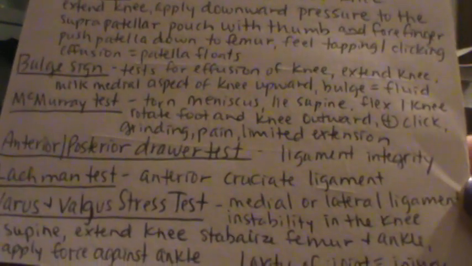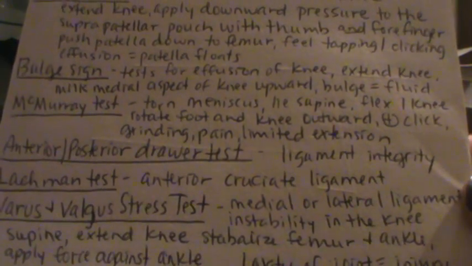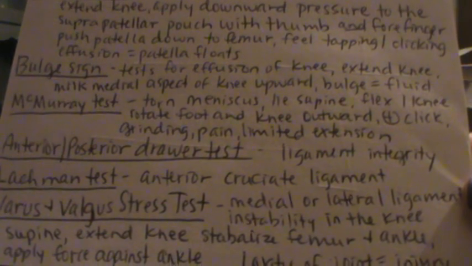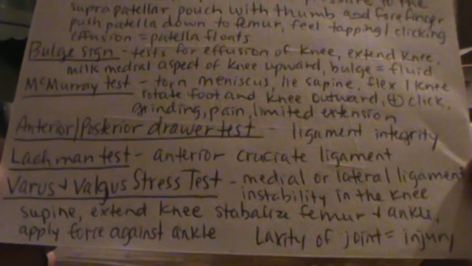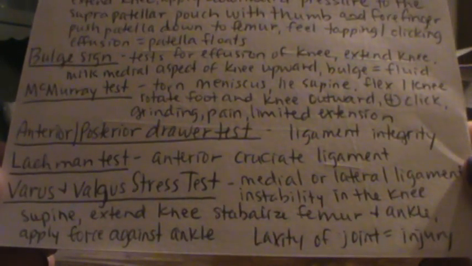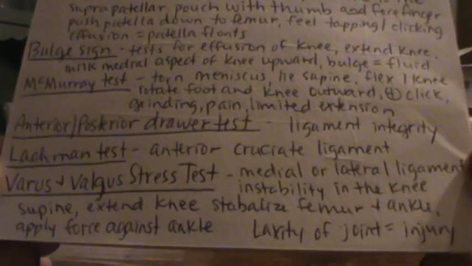The next one is the anterior-posterior drawer test. That tests for ligament integrity. The next one is the Lachman test. It tests for anterior cruciate, I'm not sure, ligament issues.